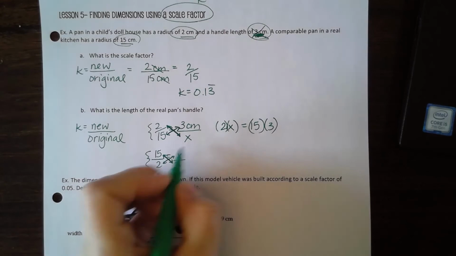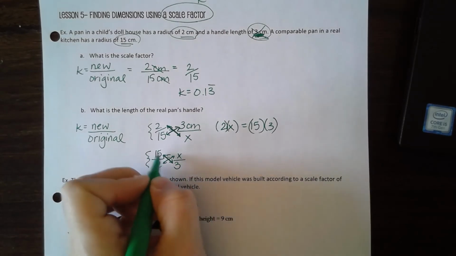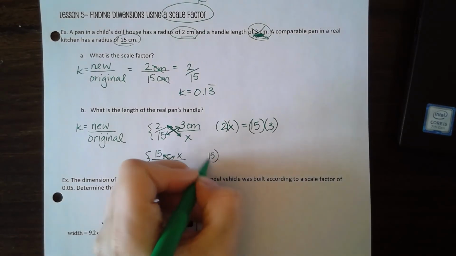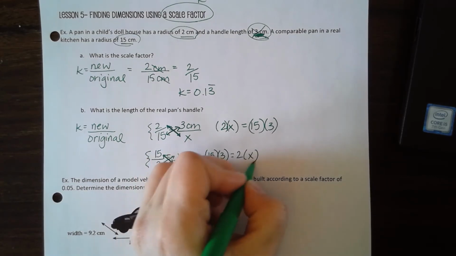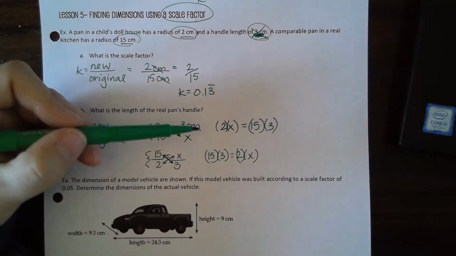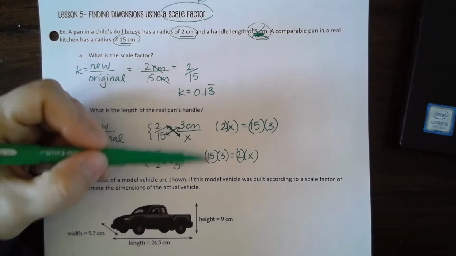Same thing down here. If we did this 15 times 3 first, it equals 2 times x. And I know that you realize that both of these are the same thing. Okay?